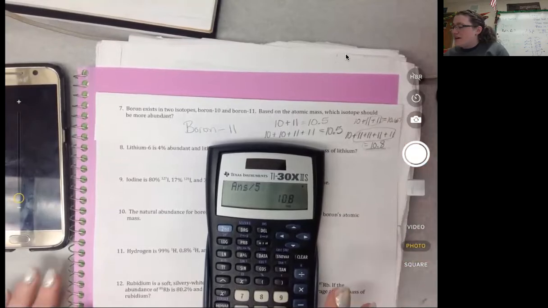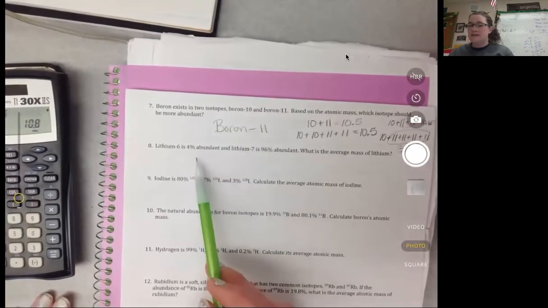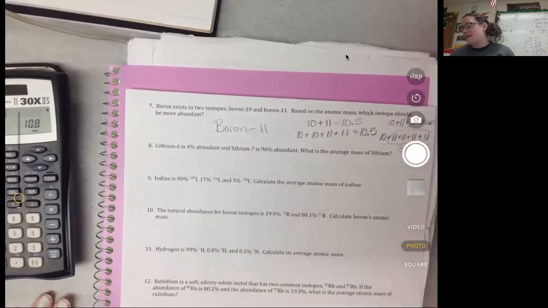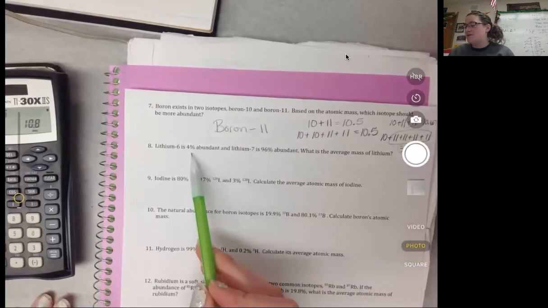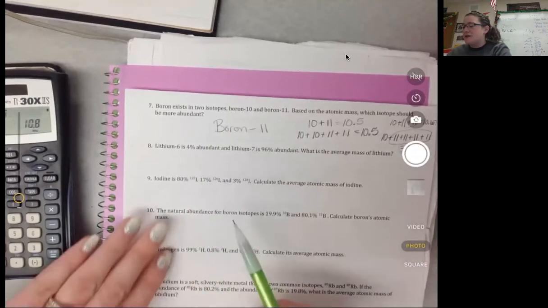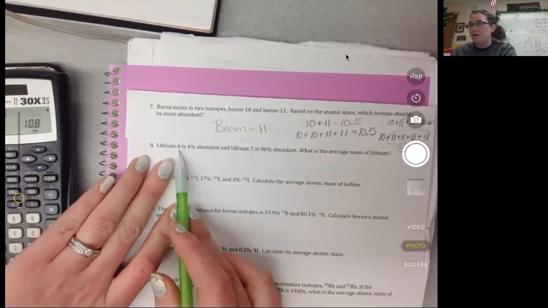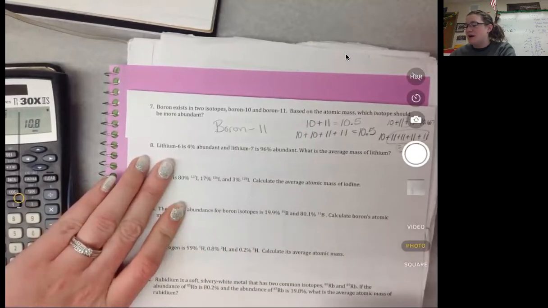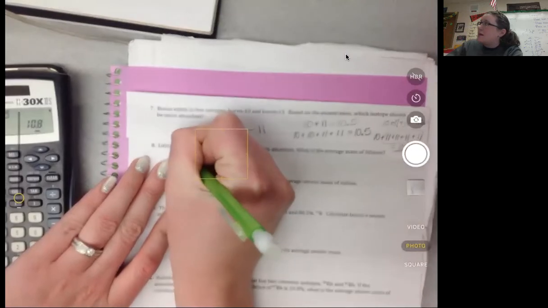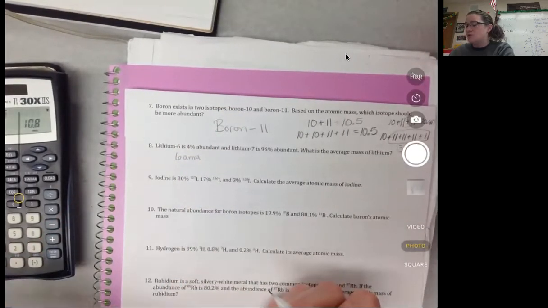All right, finding atomic mass is fairly similar, except that we know percent abundance. We don't know that there are 5 things with a mass of 11. Instead, we know it happens 4% of the time. To find the average mass, we're going to take the mass of our atom. If we're looking at lithium-6, it has 6 protons and neutrons combined, so we know its mass would be 6 AMUs. It probably has 3 protons and 3 neutrons.